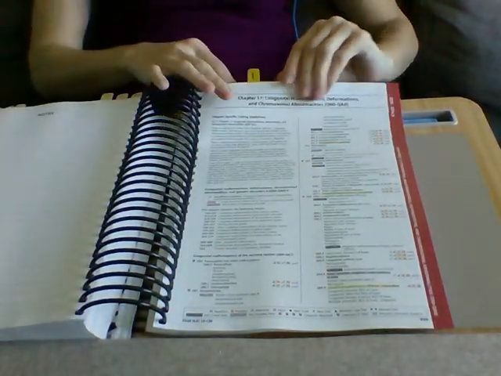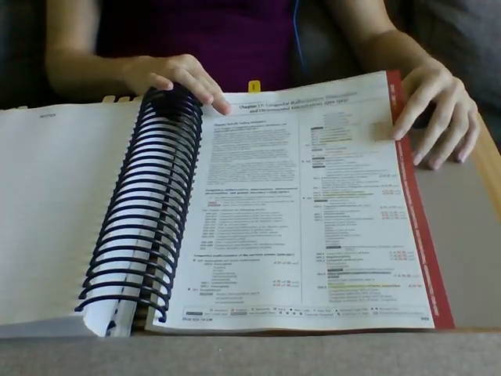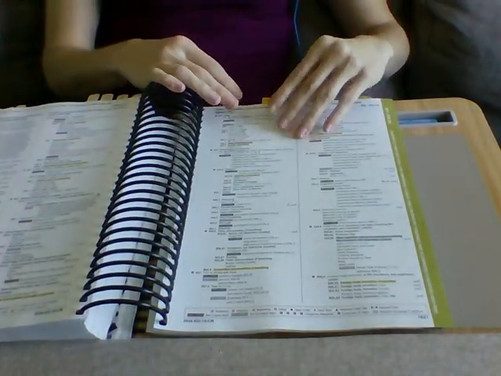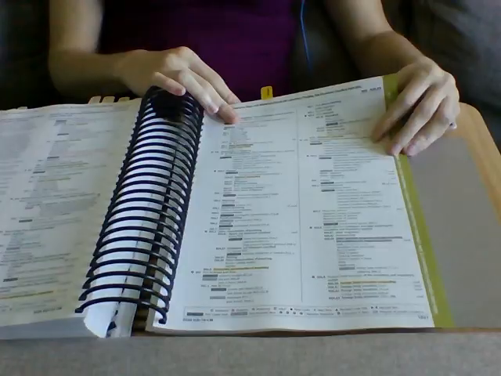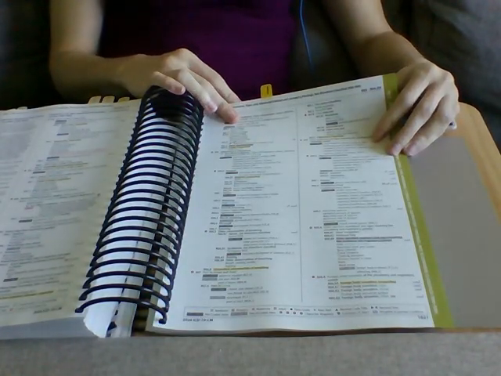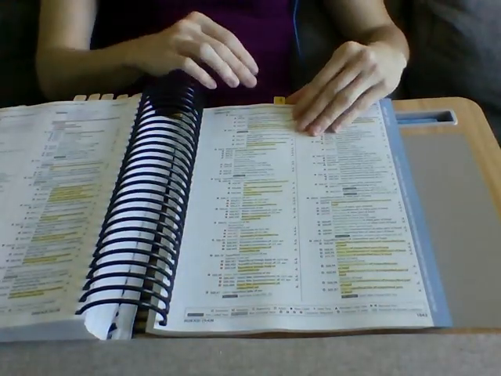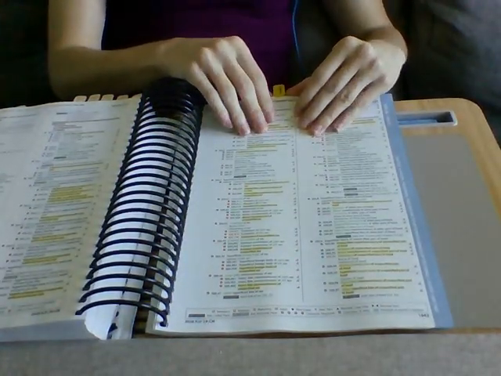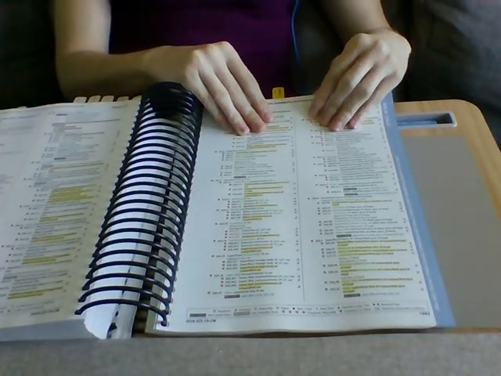Q as in Quilt, 999. R as in Romeo, 1021. S as in Sierra, 1043.